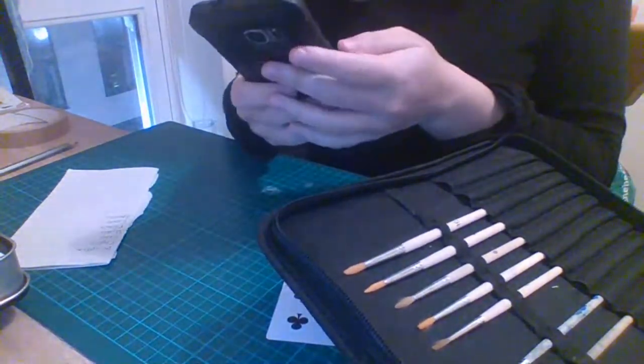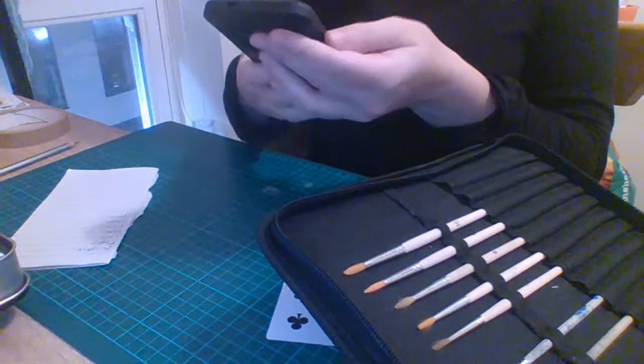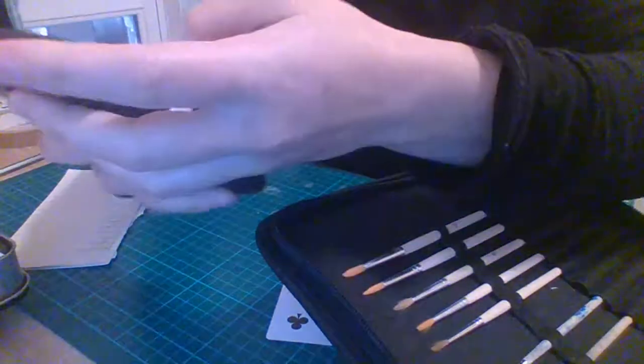Okay, I can probably put the music back on now. Oh, it used to be turned on.